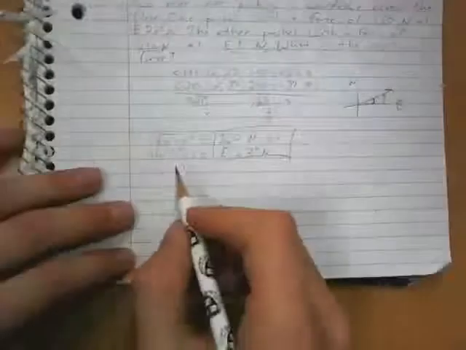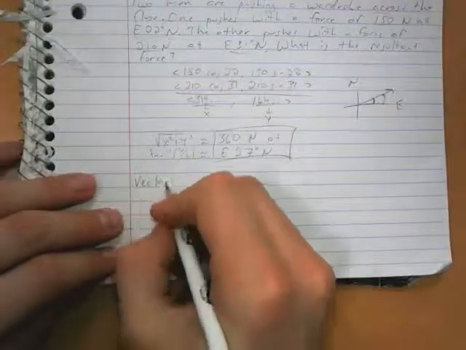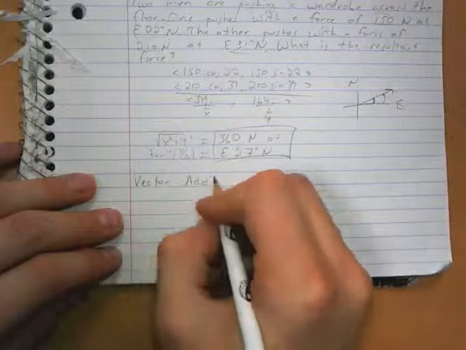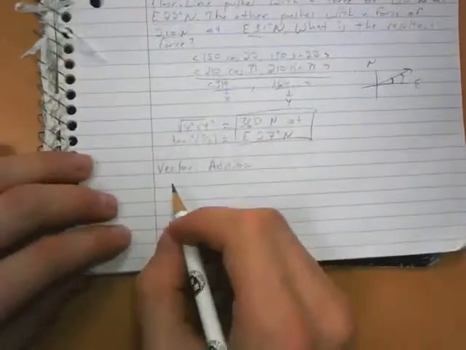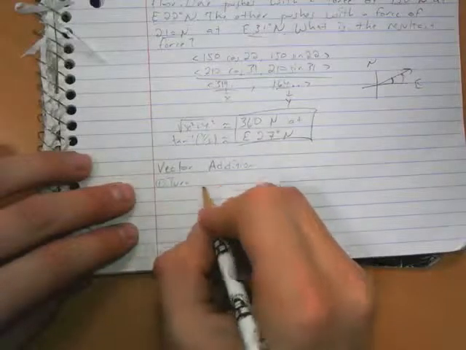So anytime, just to summarize the process, anytime we're adding two vectors or subtracting vectors for that matter, first we turn our vectors into components.